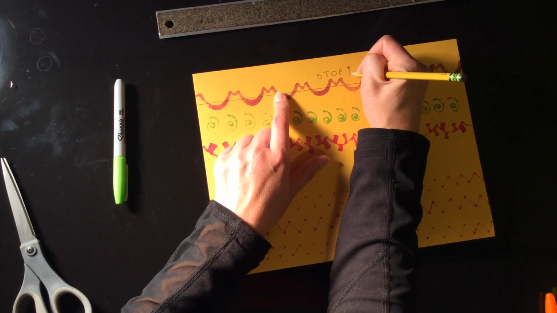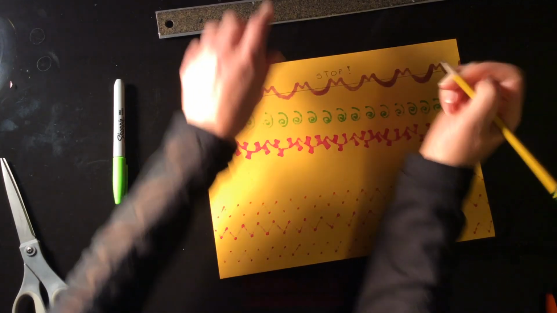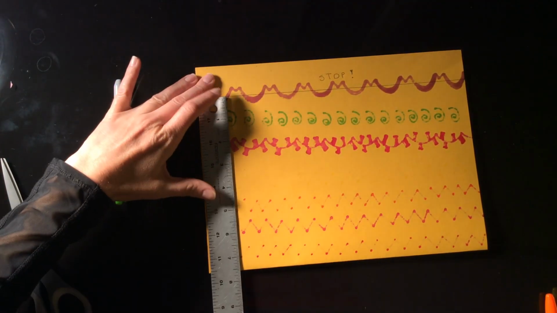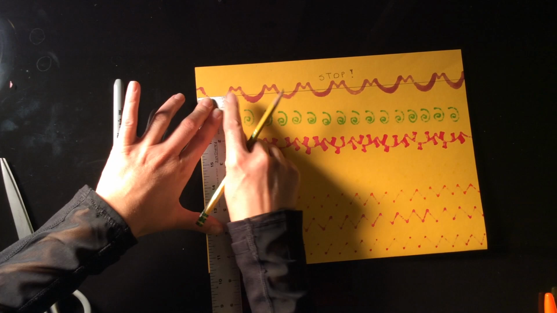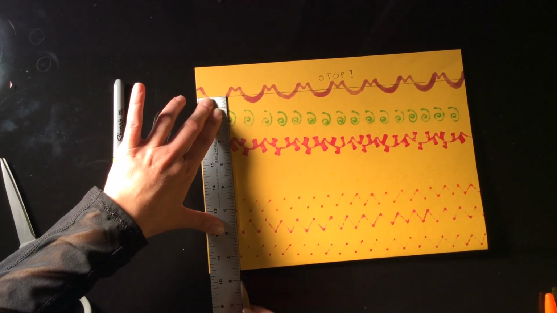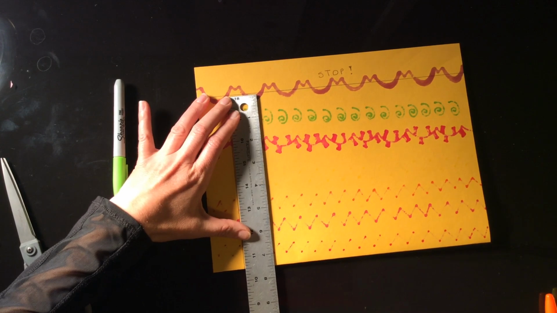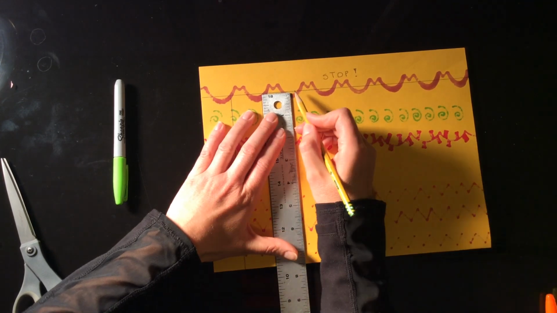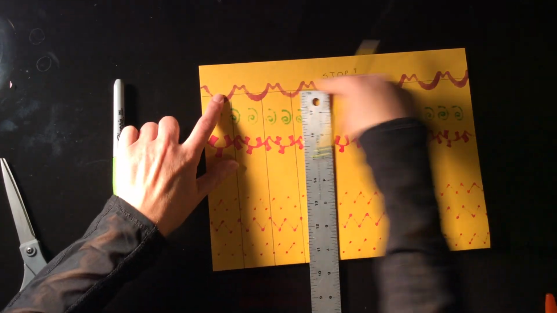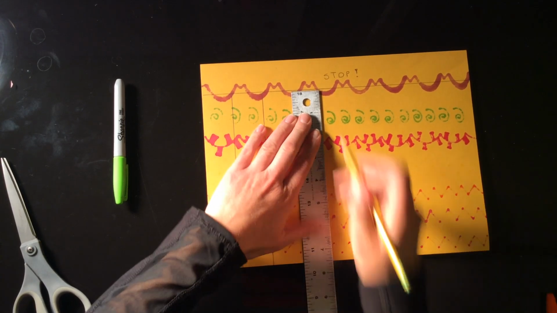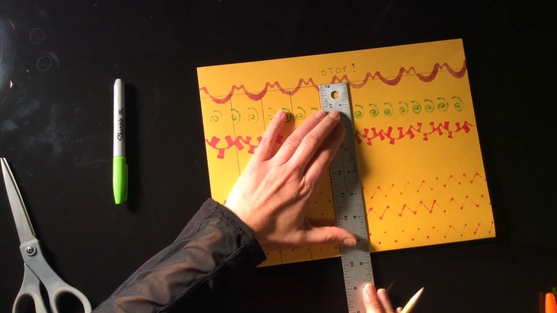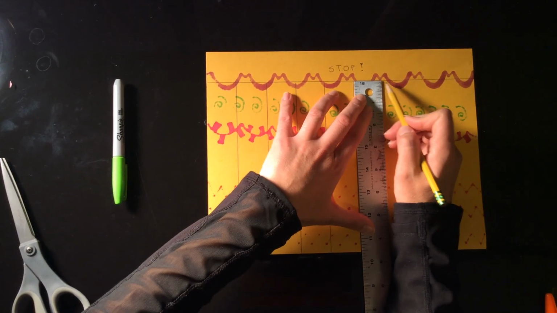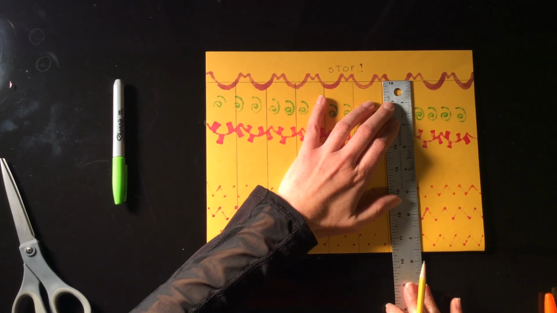Okay, then what I'm going to do is make vertical lines, lines that go straight up and down. And I'm going to start at the stop line. Just line up my ruler and keep sliding it over and make a set of vertical lines. So I have a horizontal and now vertical lines. You don't need a ruler, but if you want to, I encourage you to use one, but you could still make your lines without one.